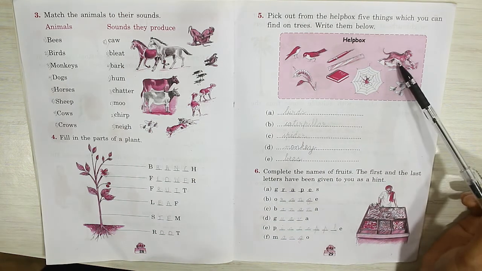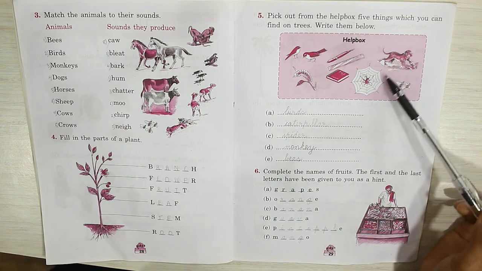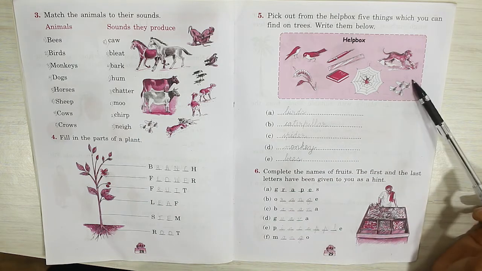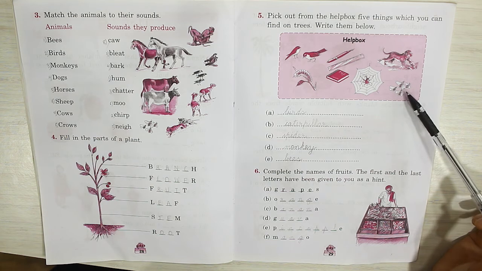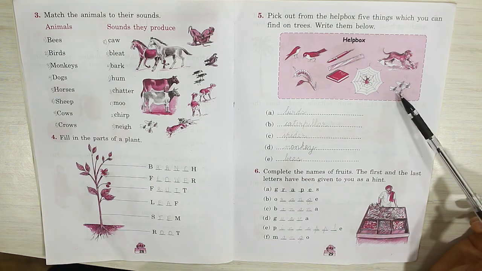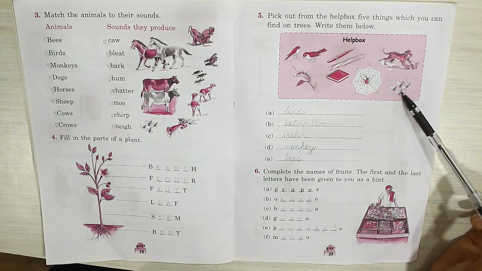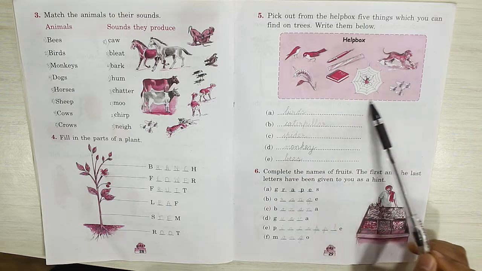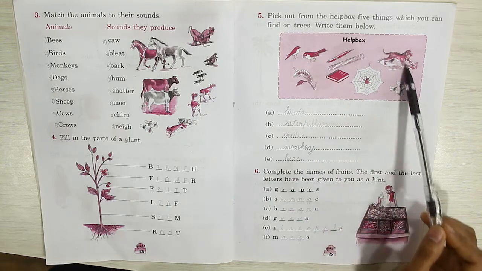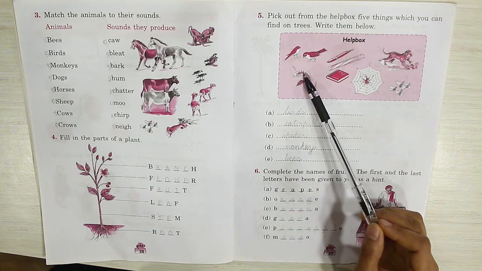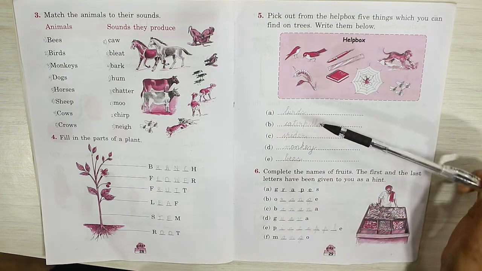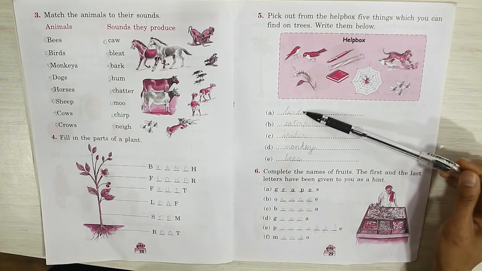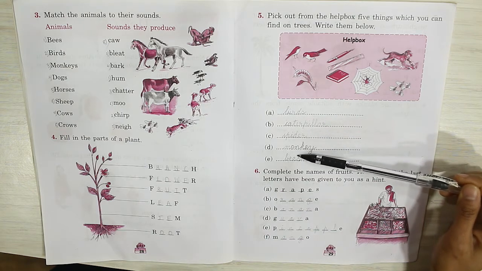We find monkeys also on trees, right? M-O-N-K-E-Y, monkey. Understand? And what about this insect, this creature? Bees. Bees, we find bees also on trees. Okay, bees. These living things live on the tree. So, as I said earlier, you will find from the picture and list out the things which you can find on trees.